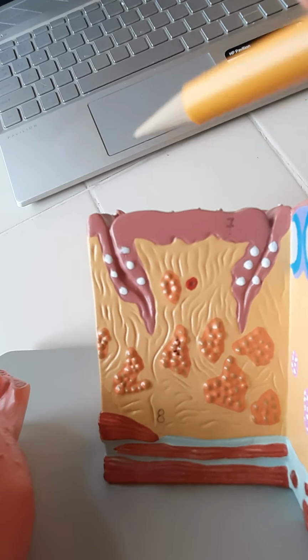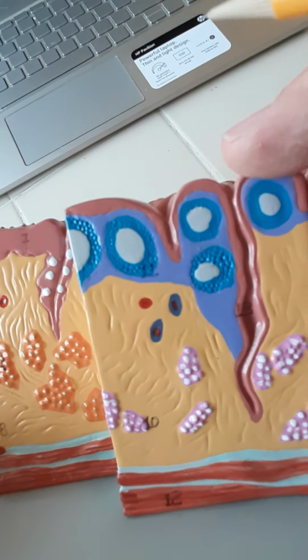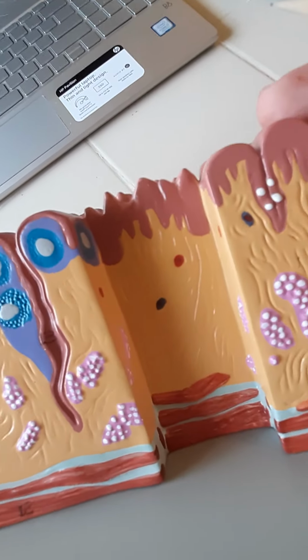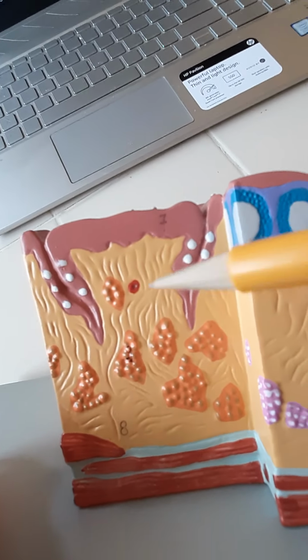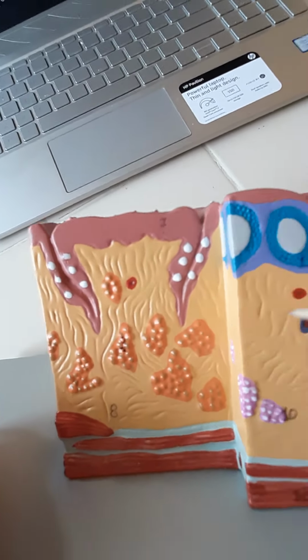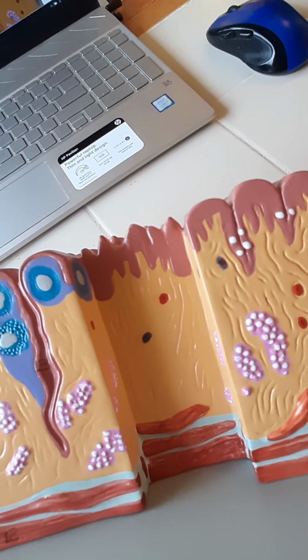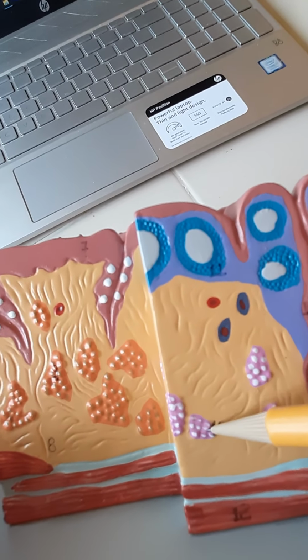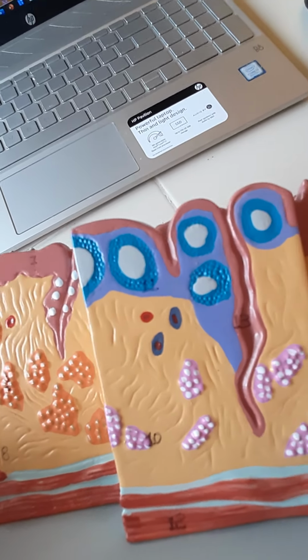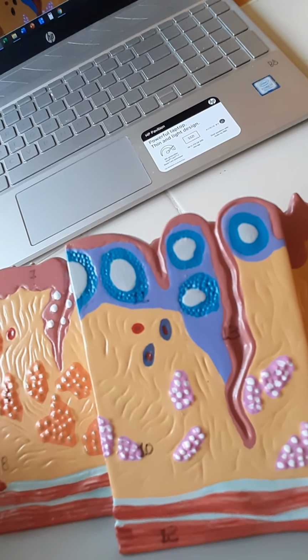Then we look for number 7, the mucosa, which is the pink layer that actually forms the surface of the tongue. That's the mucosa. And then number 8, all of this yellow stuff, is the submucosa. Number 10, the mucus glands are these pink things here. So these are the mucus glands that secrete the mucus that helps to coat the tongue.